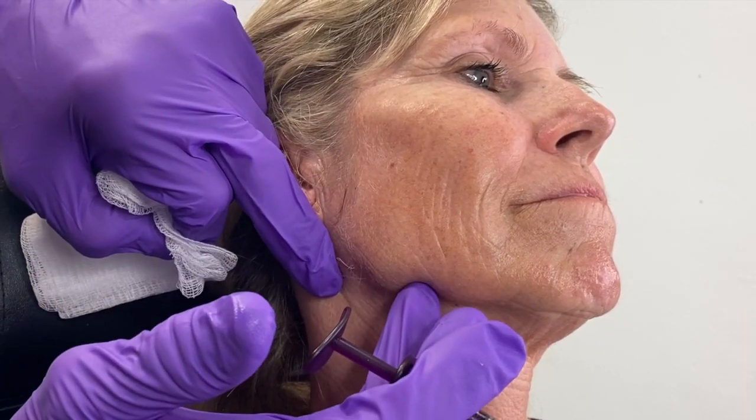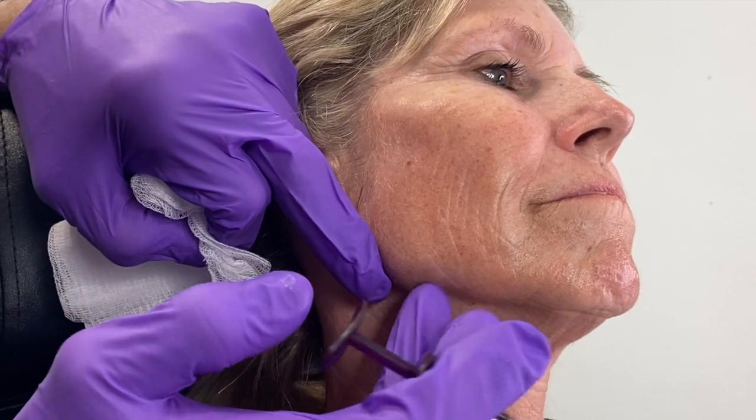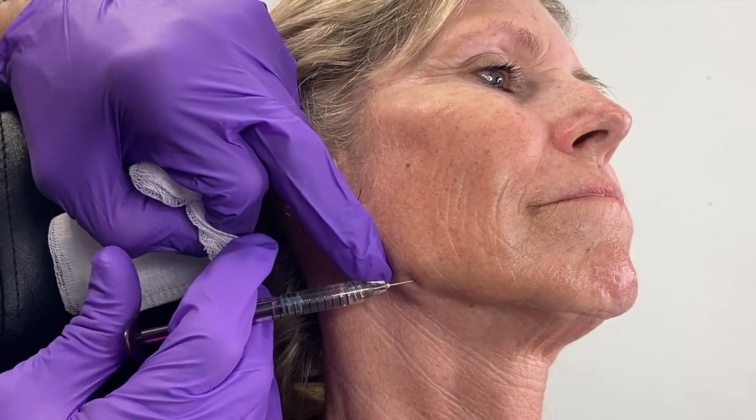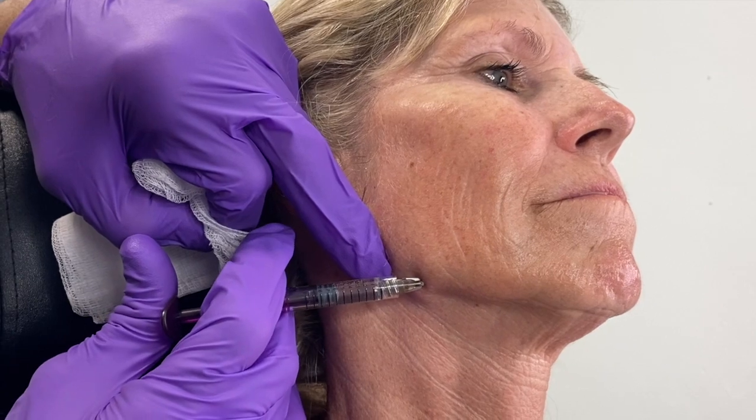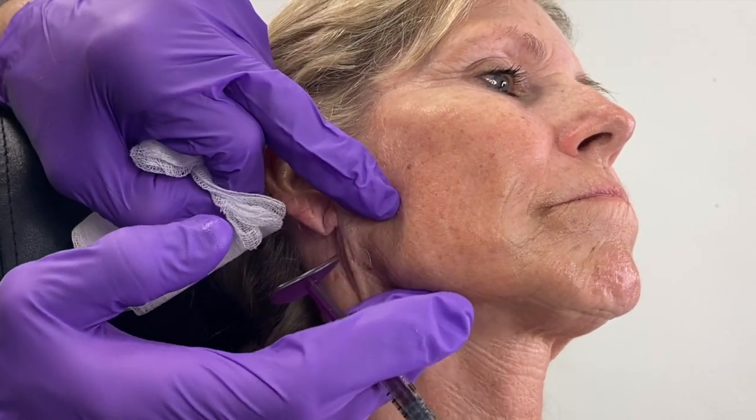Here we are at the zone where it's very close to the facial artery. So we want to make sure we're subcutaneous, but not too deep over the periosteum, that's where the artery resides.